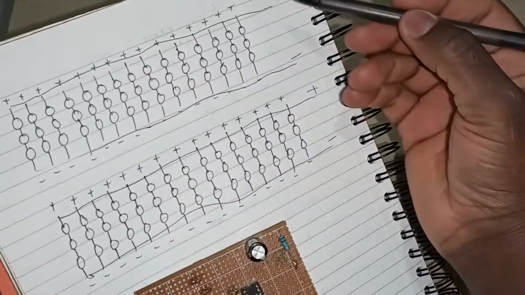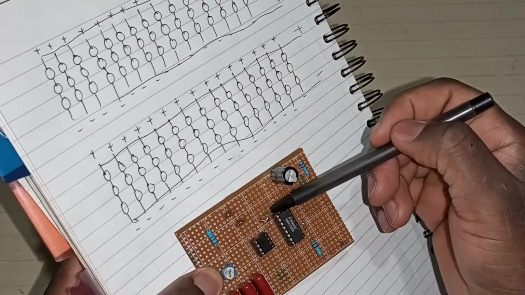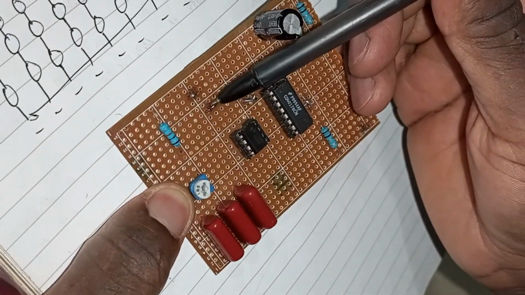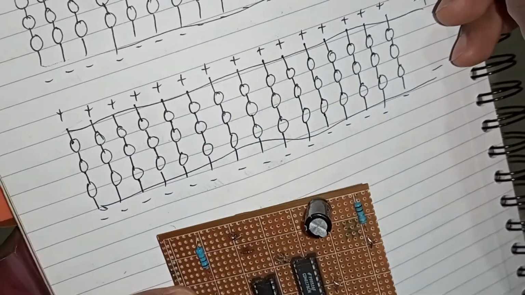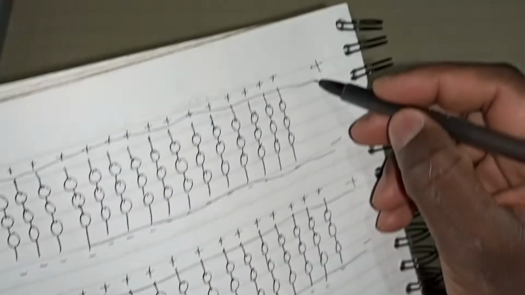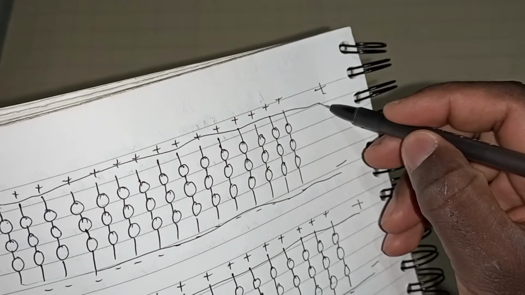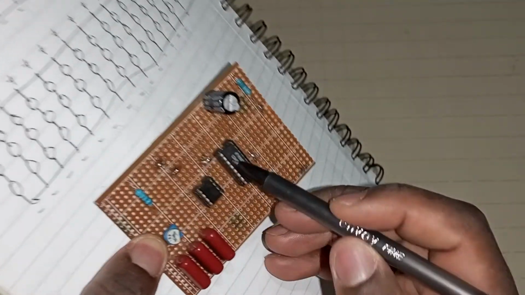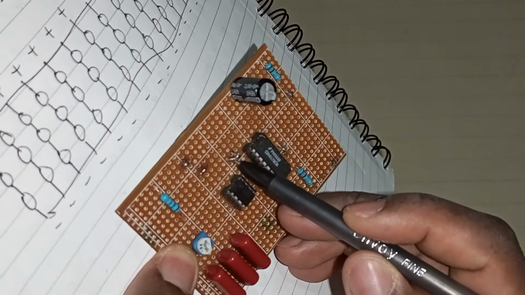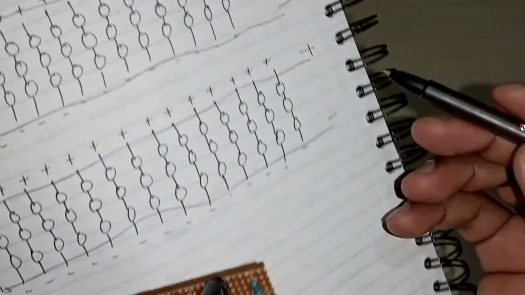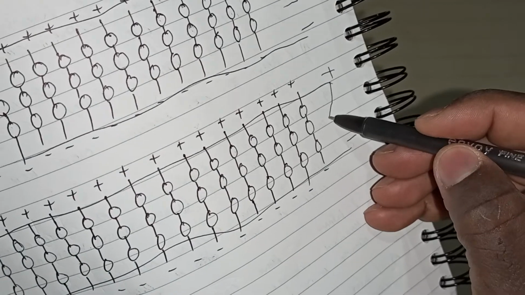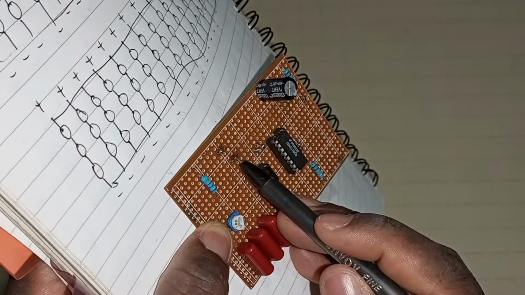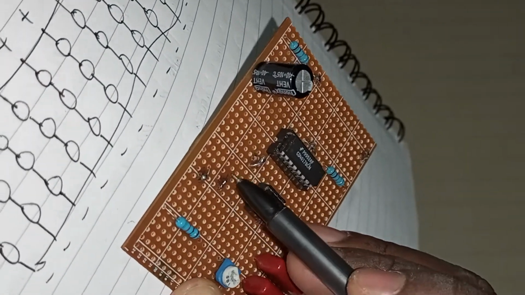After you have done that, we are going to use only two channels. We are going to use this terminal and this terminal here. So all the anodes of one channel, you bring them and connect them to one of the output terminals. Then the second channel, all the anodes, you bring a wire and connect them to the second output terminal.